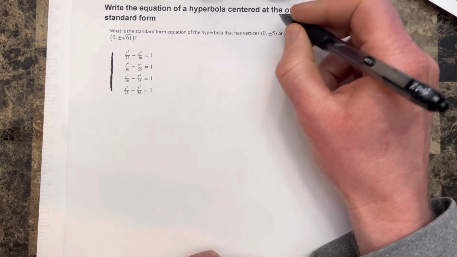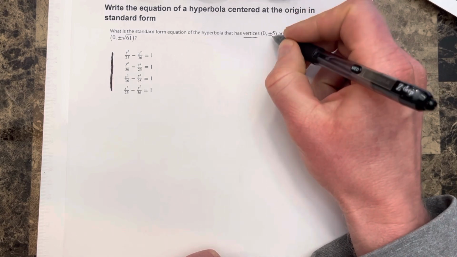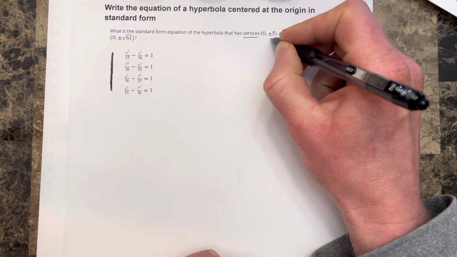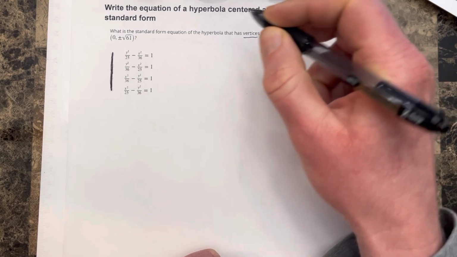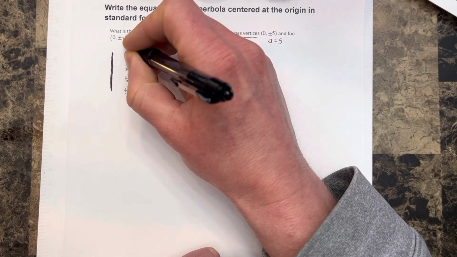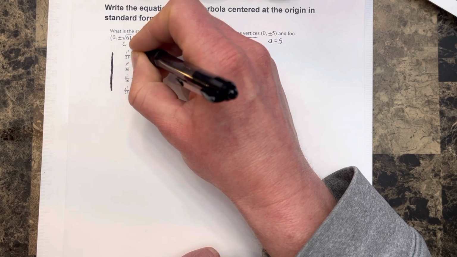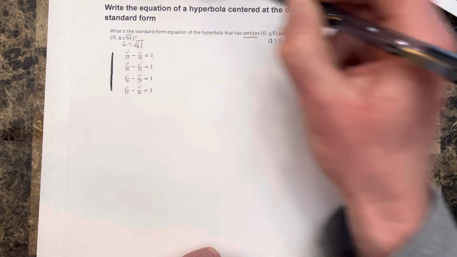So let's define that if we're talking vertices here, this distance right here is a. So a is going to equal 5. And this is c because we're talking foci, so c is going to equal √61.